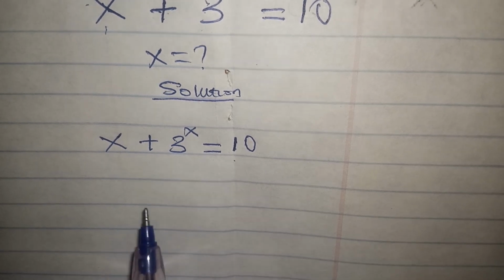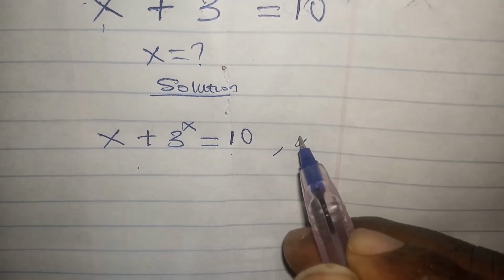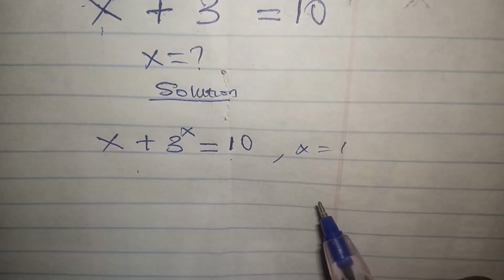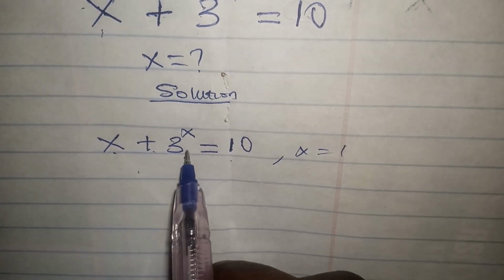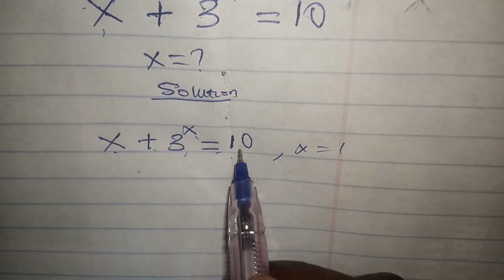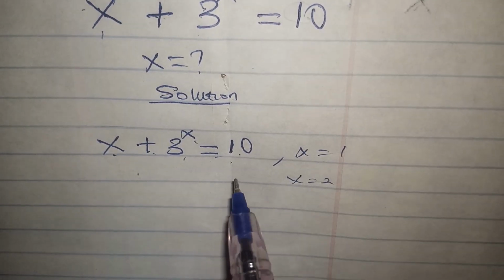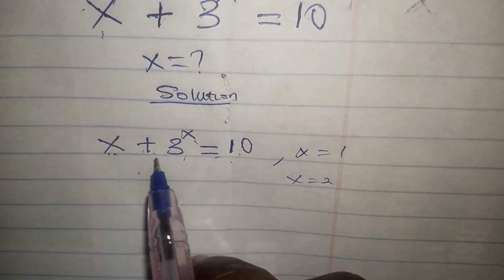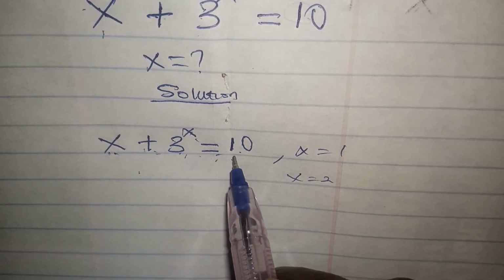So if we let x equal 1, then put 1 here. 1 plus 3 to the power of 1 is not equal to 10. Then if we assume x equals 2, then if we put 2 here, 2 plus 3 to the power of 2 is going to give us 11, and 11 is not equal to 10.